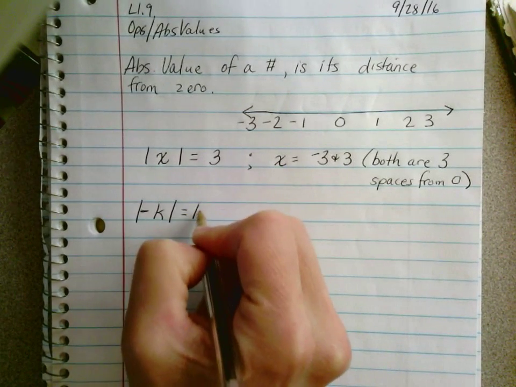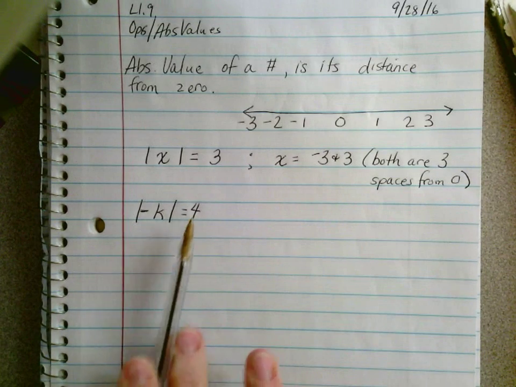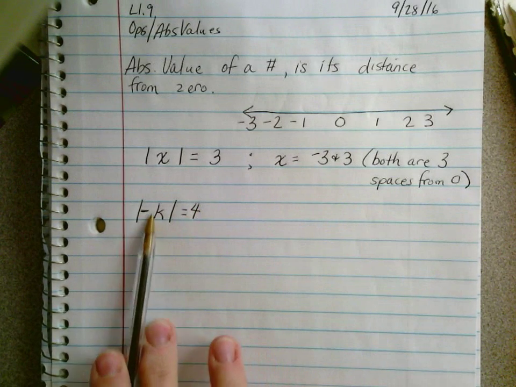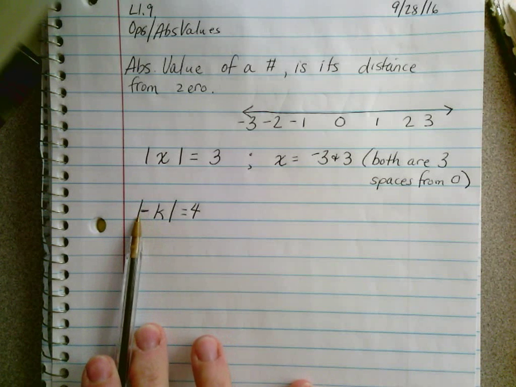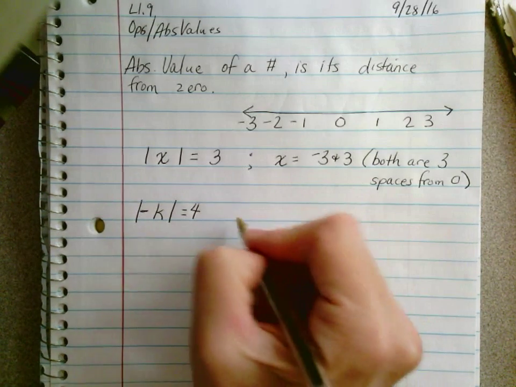Super. Or if I said the opposite of k is 4, what numbers could satisfy this? Now you're looking at this and you're going, uh-oh, wait a minute. Is it only a -4? Or is it only a +4? Or can it be both? What do you guys think?